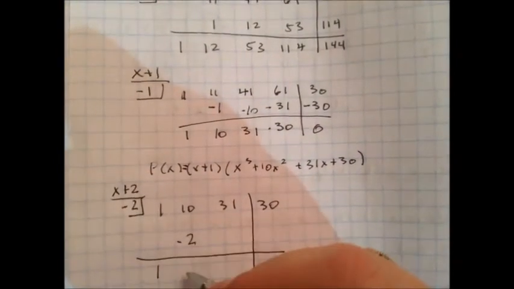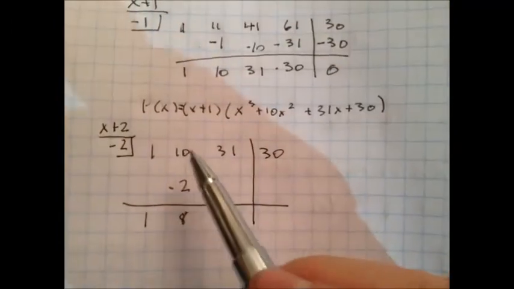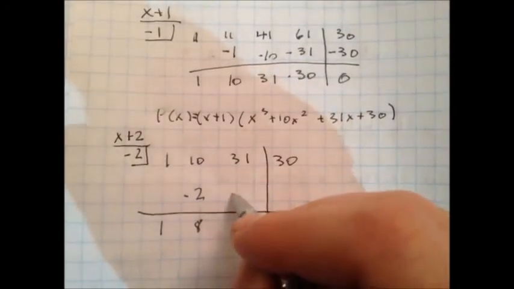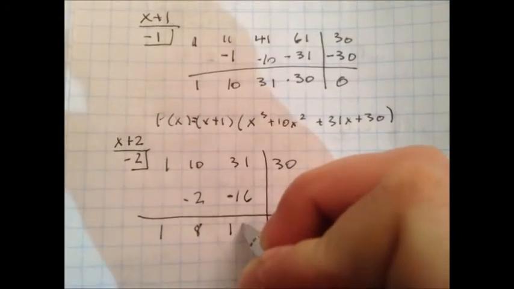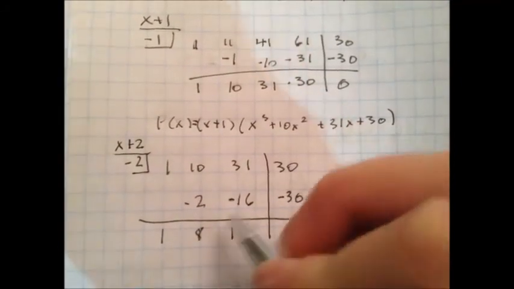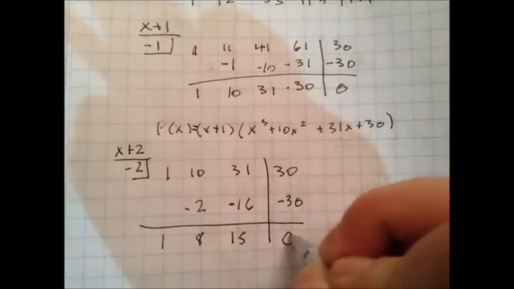That gives me negative 2. That's 8. So 10 minus 2 is 8. 8 times negative 2 is negative 16, which gives me positive 15. So that's negative 30, because negative 2 times 15 is negative 30, and that's 0.